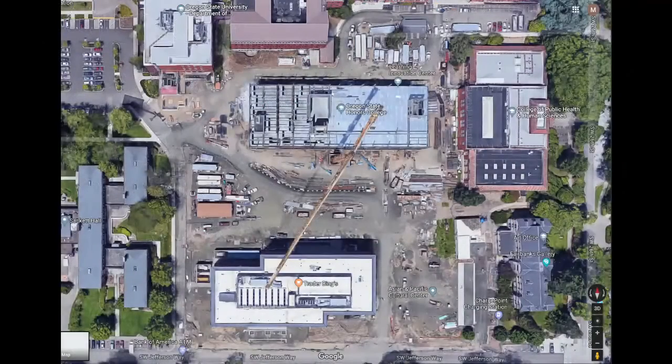I want us to look now at this image of the OSU campus during a recent phase of construction.